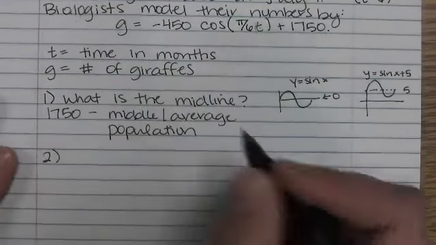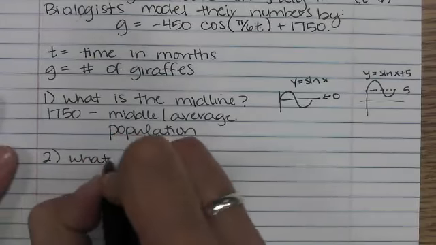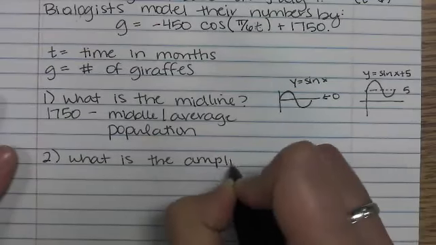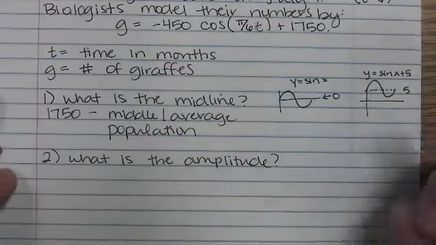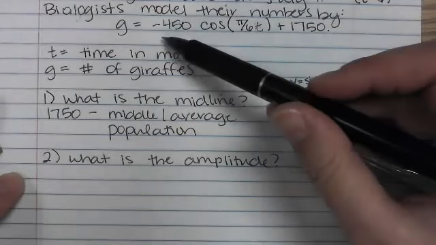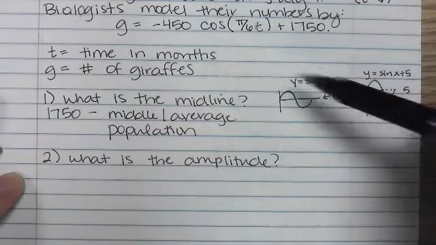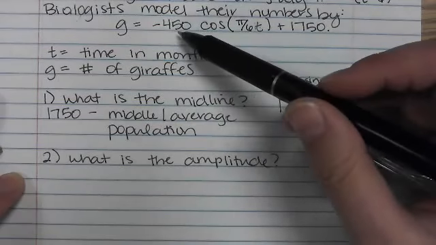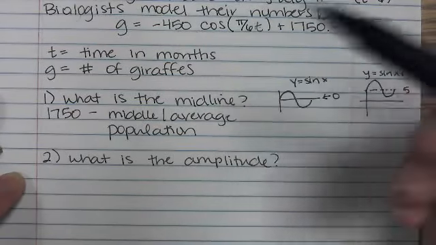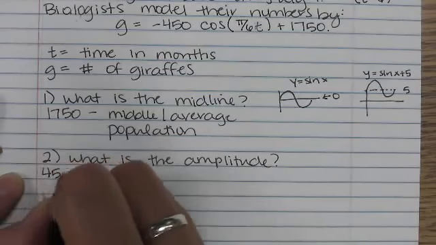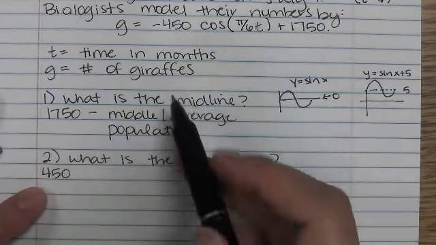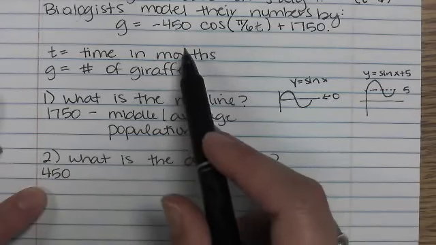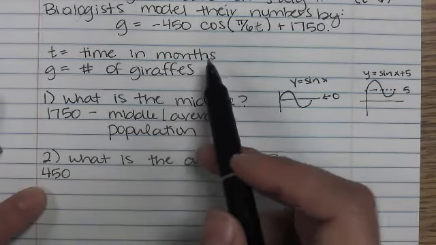Second, we're going to say, what is the amplitude and what does it mean? The amplitude, you can see it's in the front of the equation. Remember the negative doesn't tell us anything, it just tells us that the cos graph is starting down instead of starting up, so we don't have negative amplitudes. But 450 would be the amplitude of the graph, and that tells us how far we are varying from average, or how far we are varying from the middle.